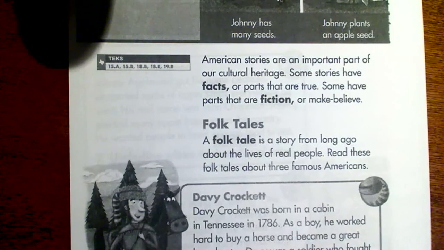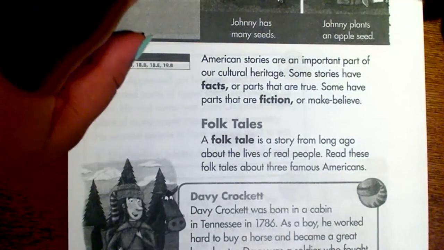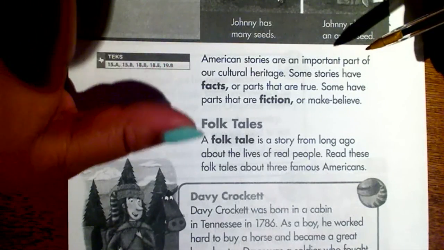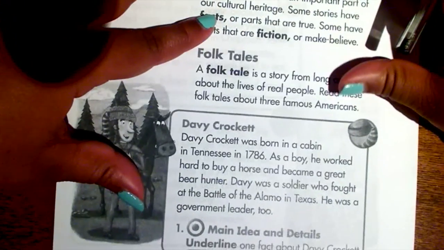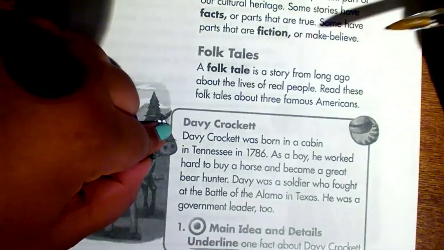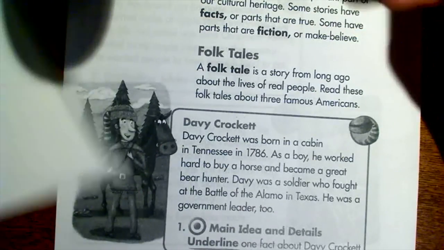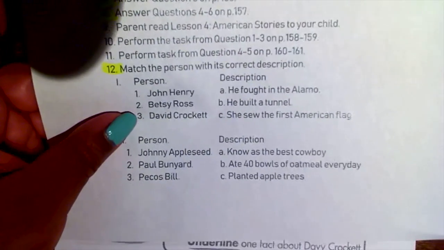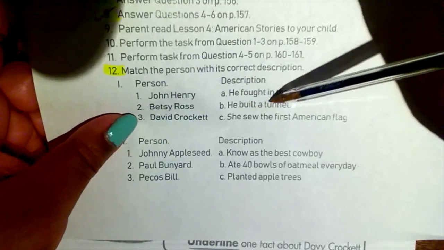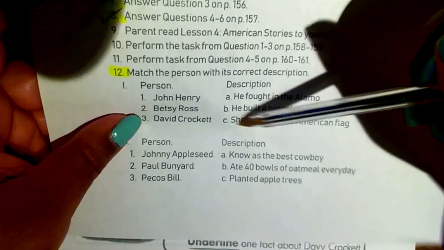Okay, it seems like all these people on activity 12 is people listed. So what I'm going to do is I'm just going to scan through the chapter, and I'm just going to stop when I notice somebody important. The first person that pops up is Davy Crockett. And I noticed that he is also mentioned as number 3 right here. So either he fought in the Alamo, he built the tunnel, or oh look, they said she, and I can tell you that's a man, so C is out.